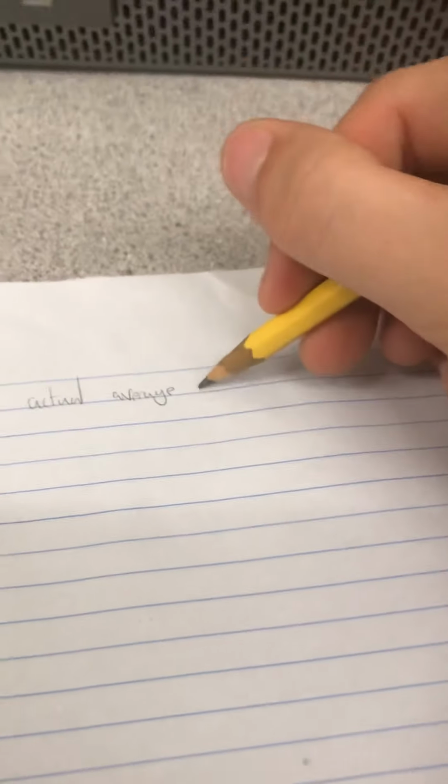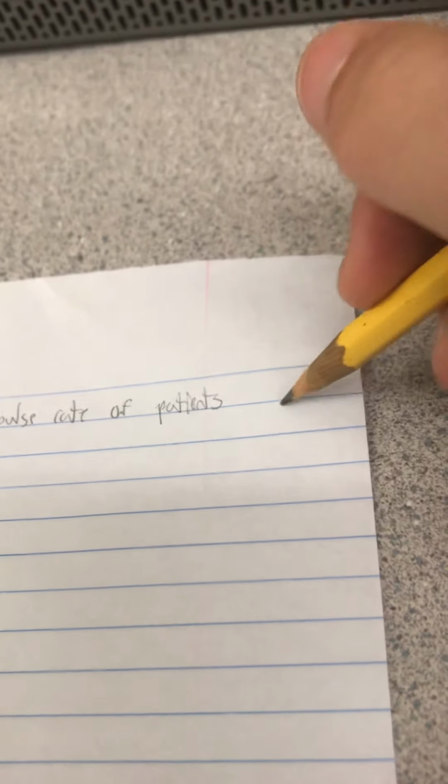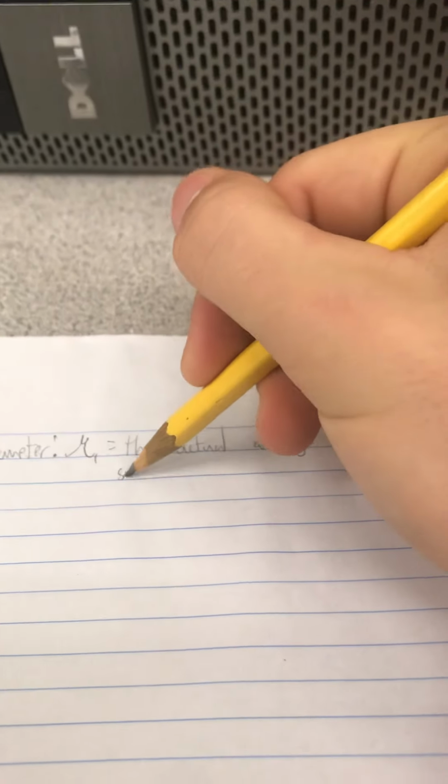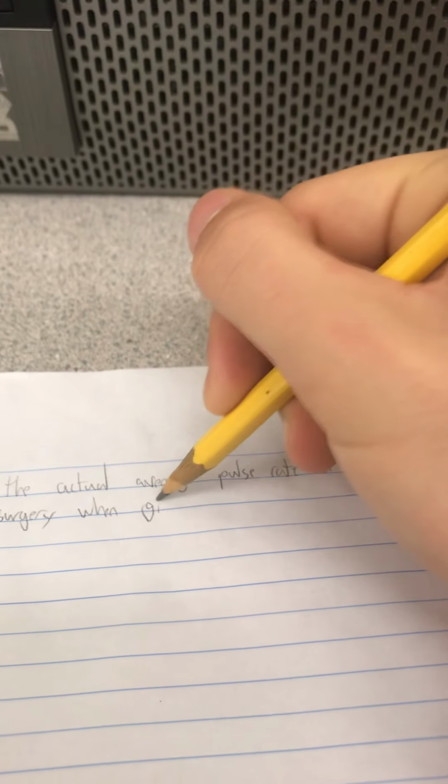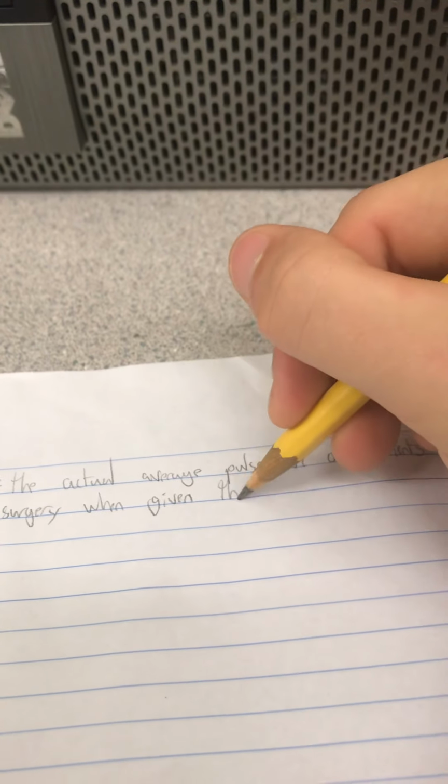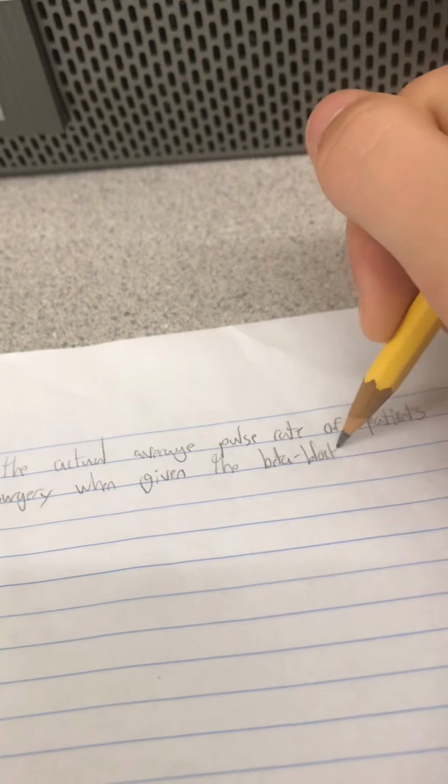So we would have two parameters. The first parameter, mu1, would equal the actual average pulse rate of patients during surgery when given the beta blocker drug.